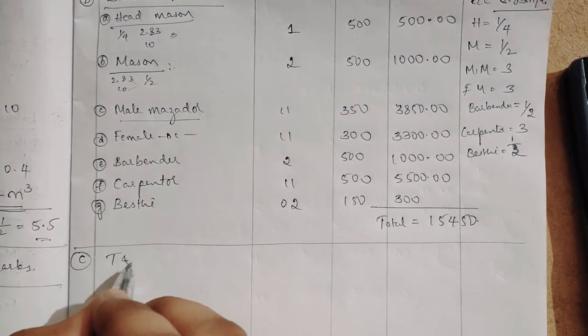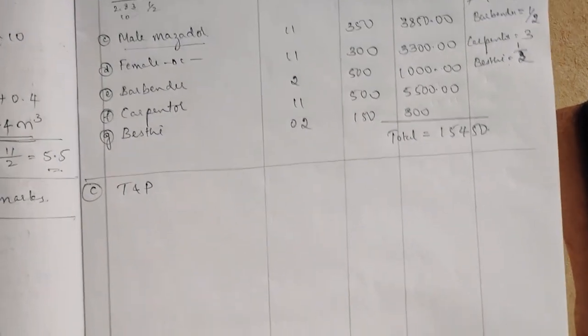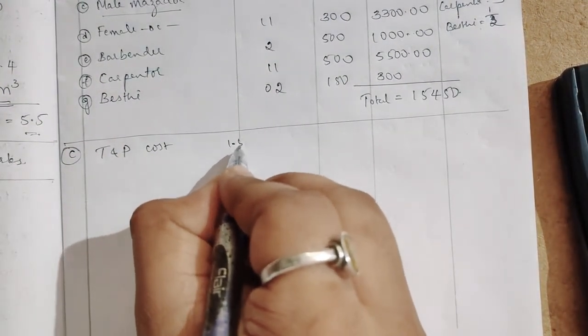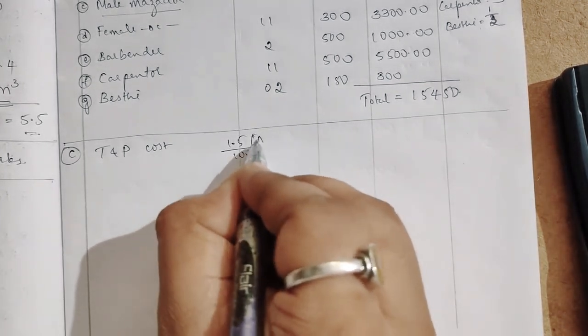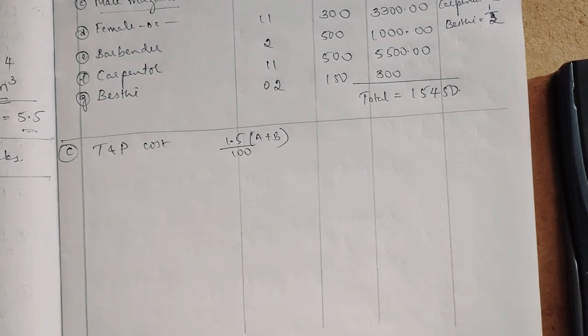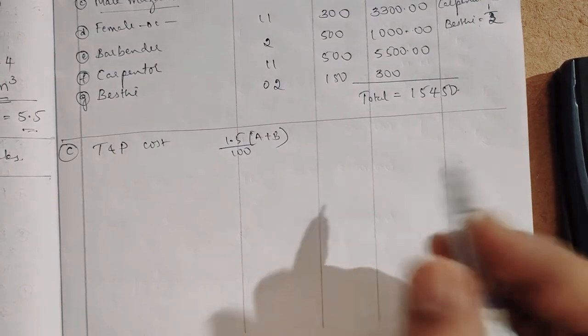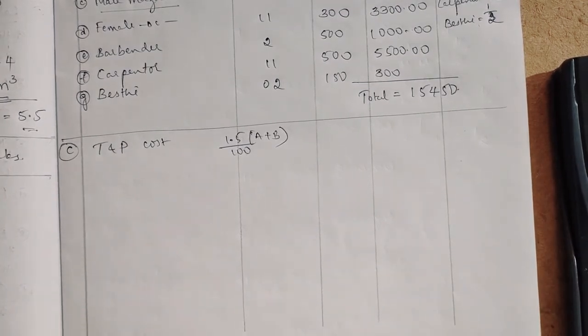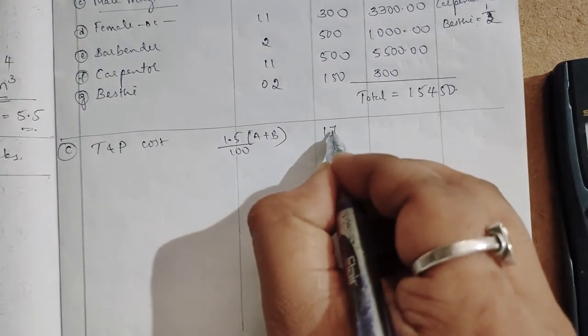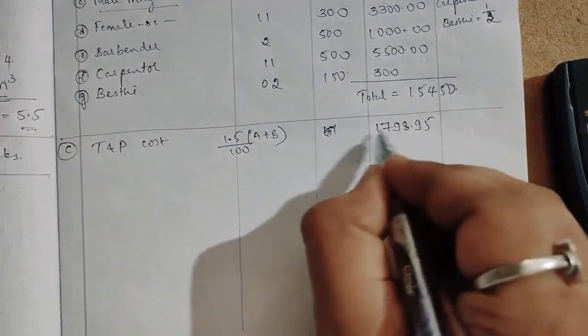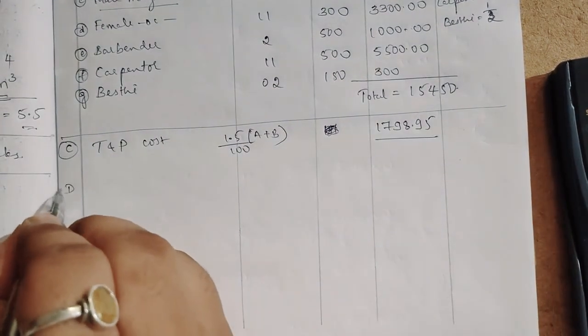So next C, that is tool and plant cost. So that will be 1.5 percent of A plus B. So that will be 15,450 plus 4480 into 1.5 divided by 100, that is 1798.95. Okay, this is for the T and P cost.